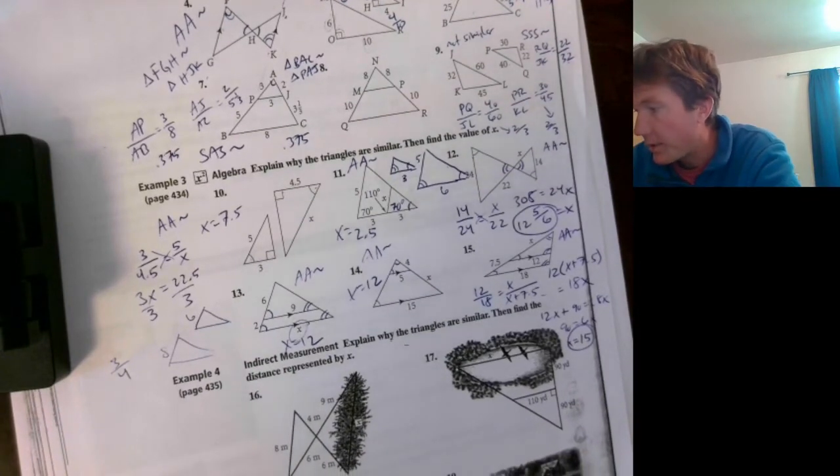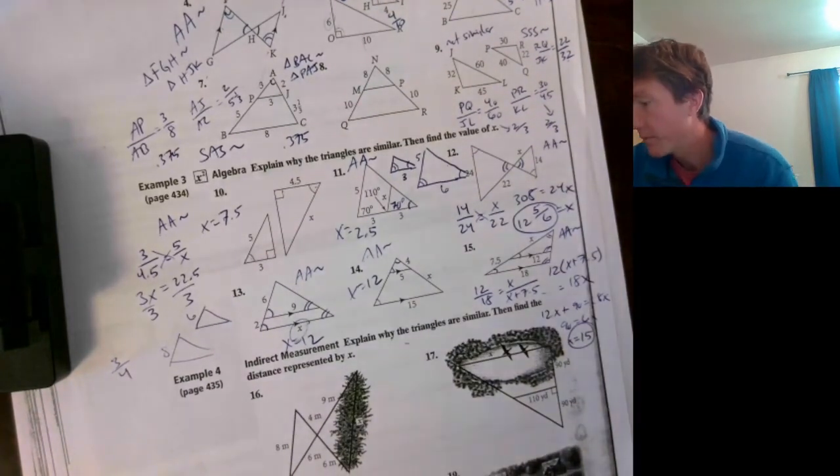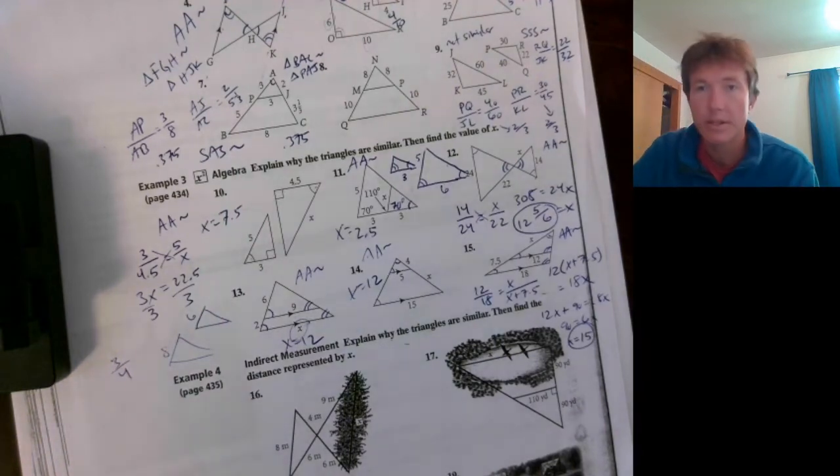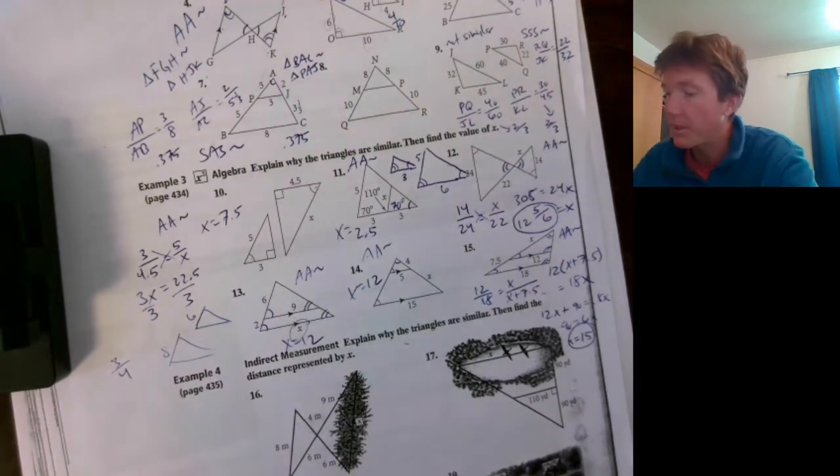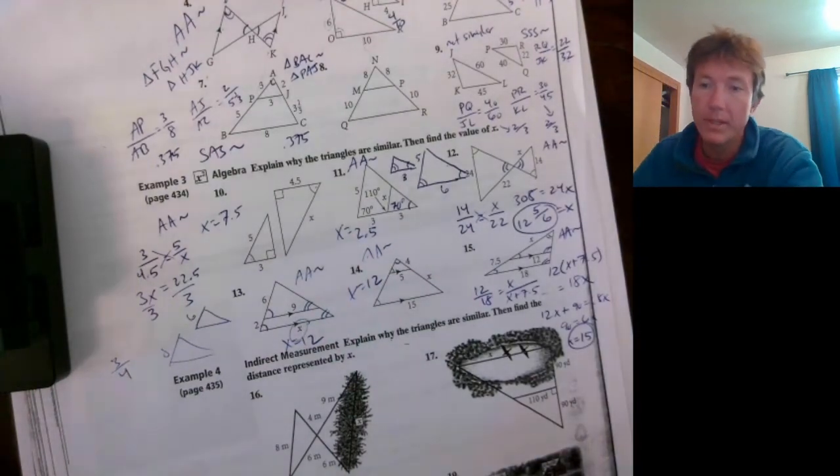You could have done that in your head too. Yeah, that's alright though. We're using our tools. Cross multiplication is a very good tool.